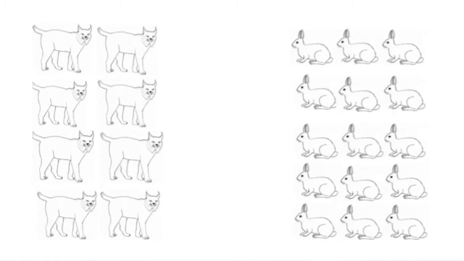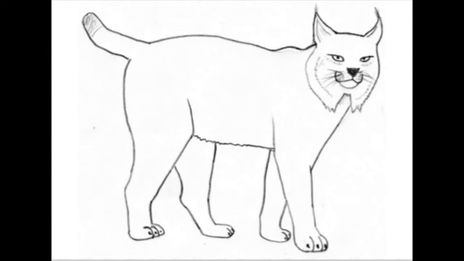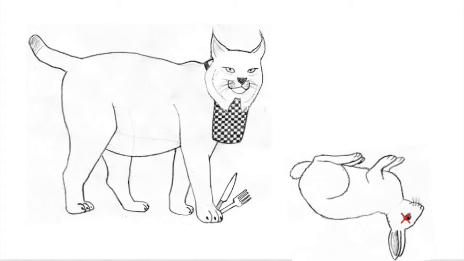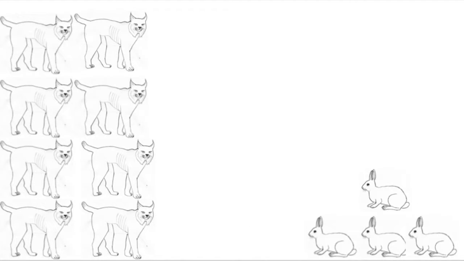Today we will look at the Canadian lynx and snowshoe hare. The Canadian lynx will be our featured predator, and the snowshoe hare its prey. We begin the story with two large populations of each species interacting in the same environment. The large population of lynx feed on the hares in an exorbitant manner, leaving few hares left to reproduce.